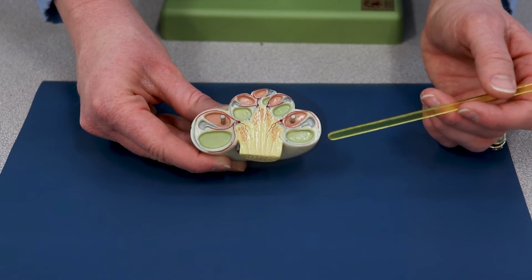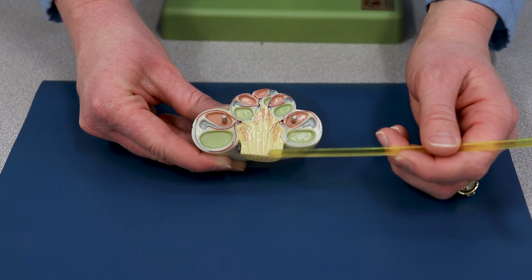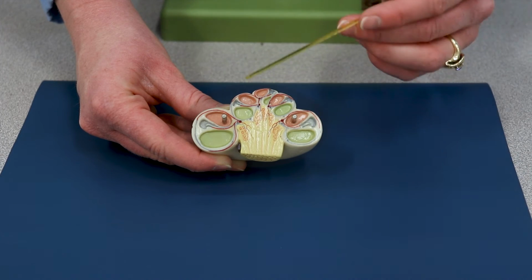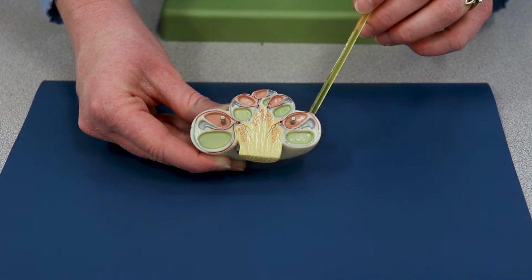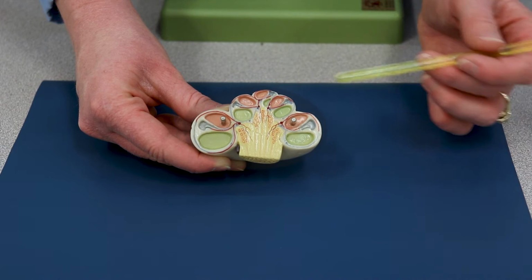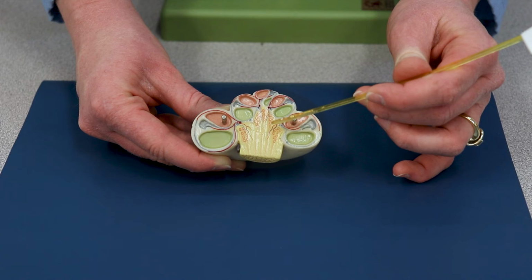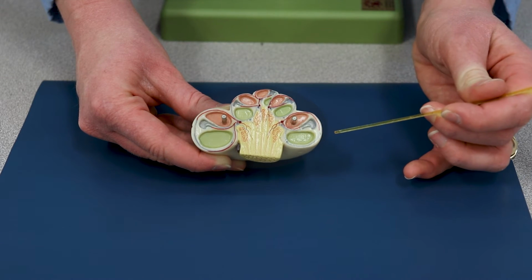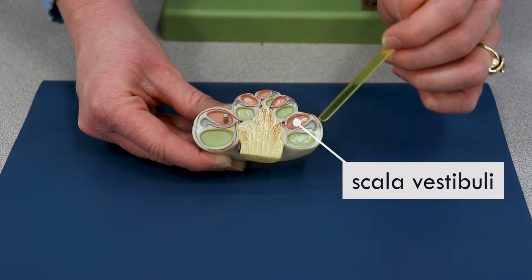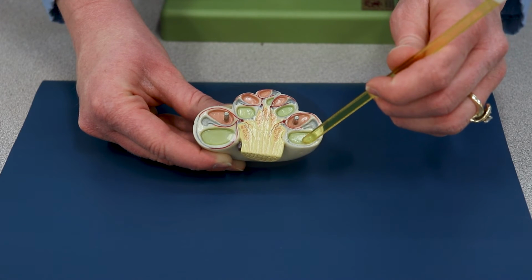So here we are looking inside the cochlea, and you can see the cochlear nerve coming in to innervate the cochlea. And notice that the cochlea is essentially a spiral that continues around all the way up. And so we get repeating structures. So if we look in at one segment of that spiral, we will see 3 chambers. We have the scala vestibuli, the scala media, also called the cochlear duct, and the scala tympani.